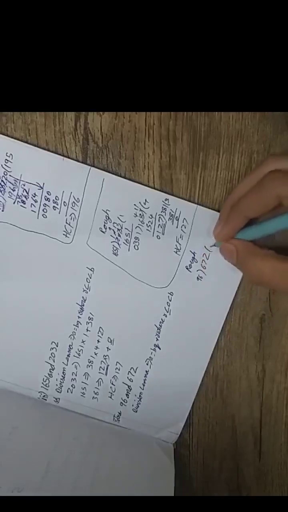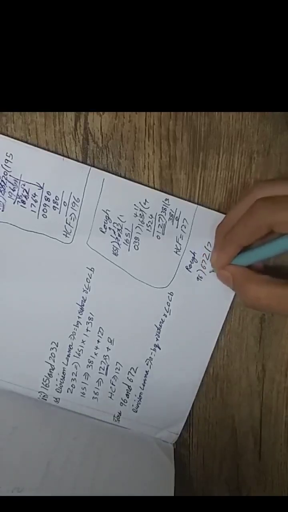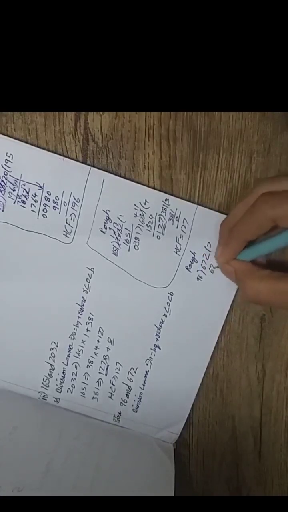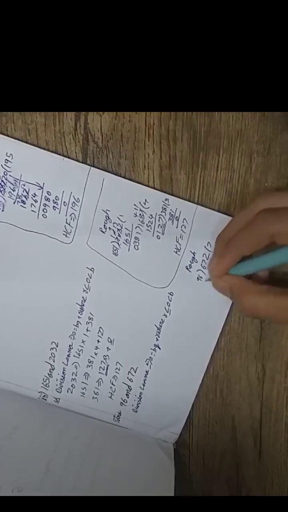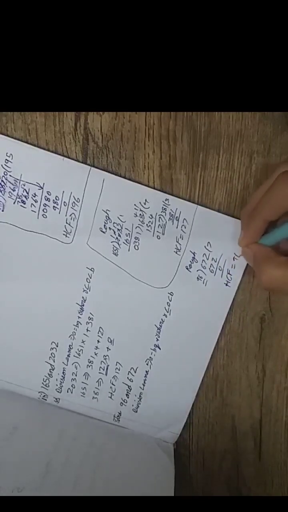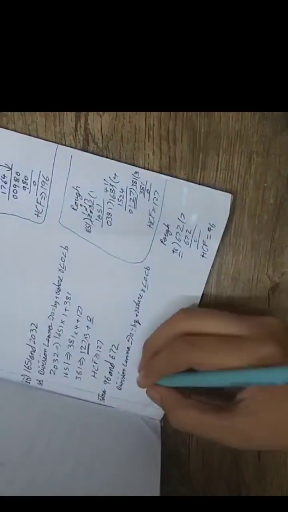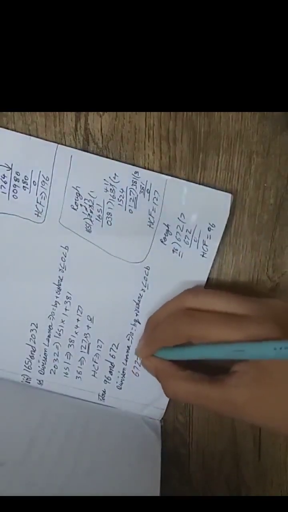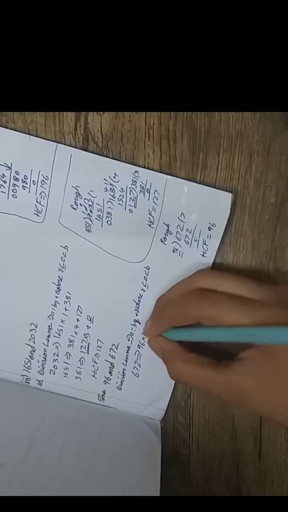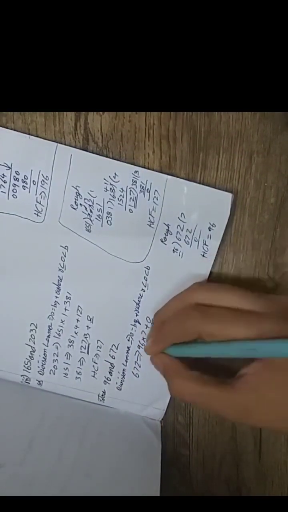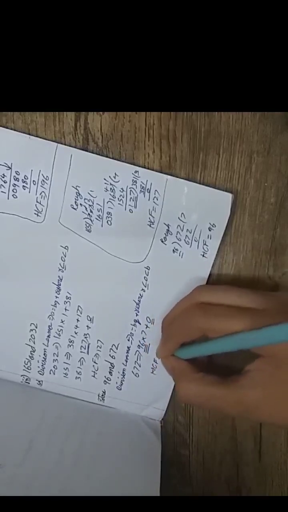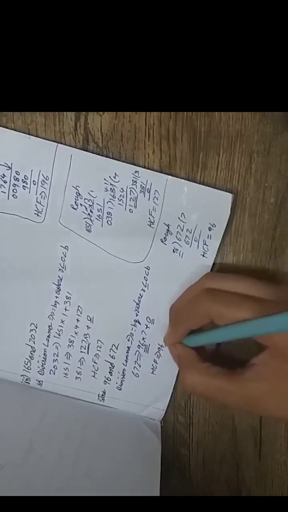In the 96 table, 7s multiplied, we get 672. 96 sevens are 672. So the HCF is 96. Let's write this in division lemma formula. 672 is equal to 96 into 7 plus 0. As the remainder is 0, the HCF is 96. Now let's do the second sum.